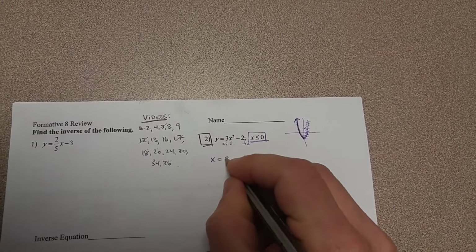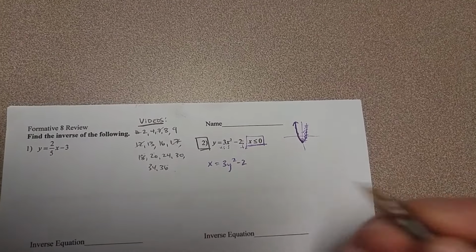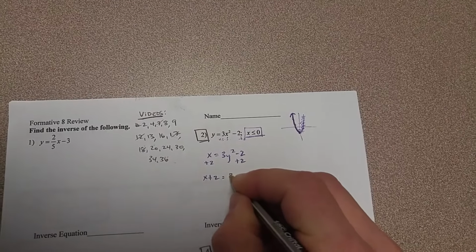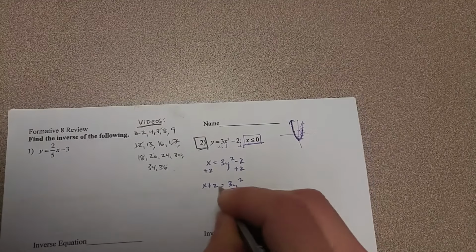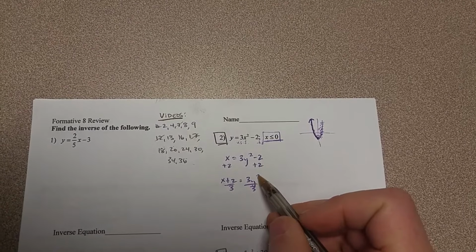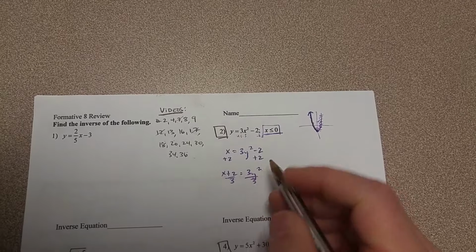So x goes here and y goes here. And we're going to solve this for y. So x plus 2 equals 3y squared. Divide by 3. Don't try to square root it yet. You're not ready to square root because that 3 is still there. You need to get rid of it first.